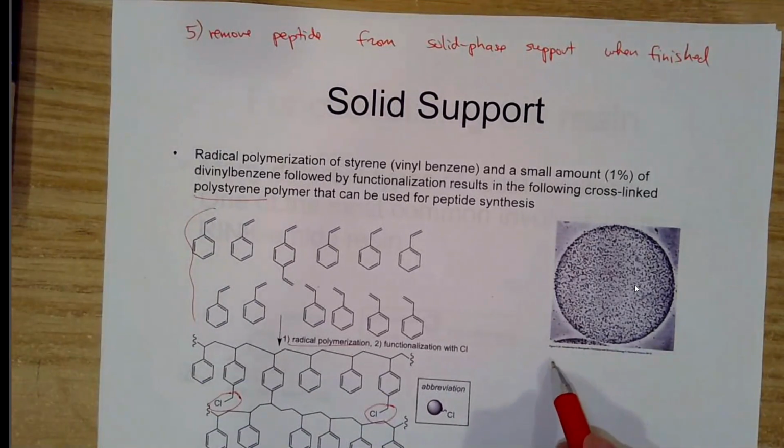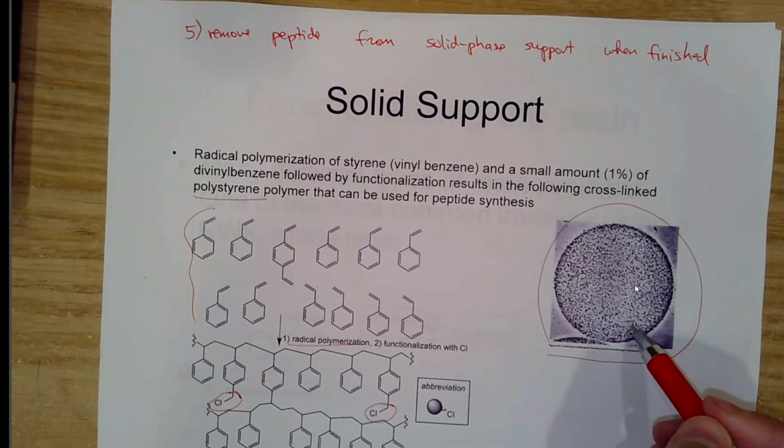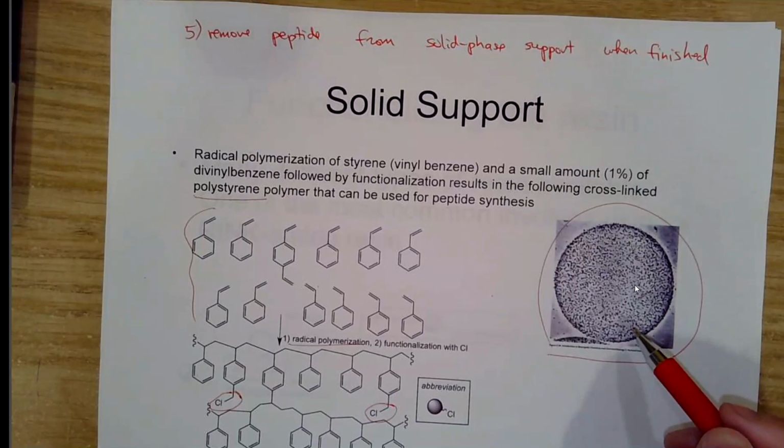This is from the textbook, just showing what the beads look like under a microscope. So they just look like little pellets, little grains of sand. All right.